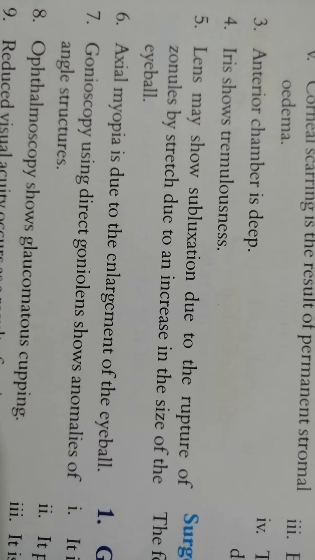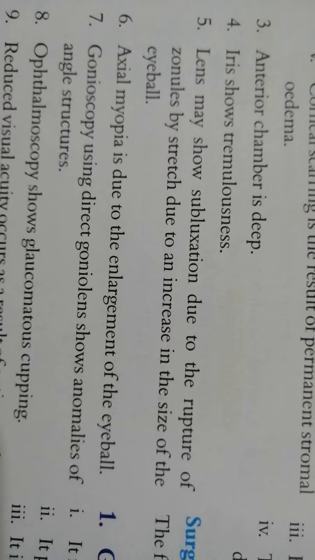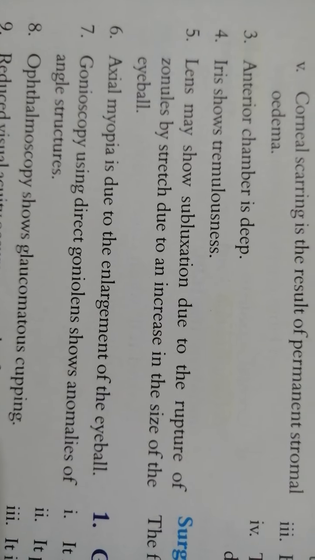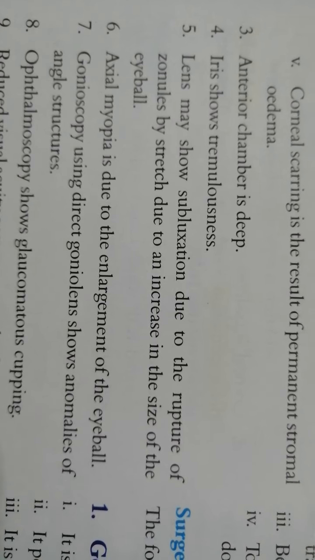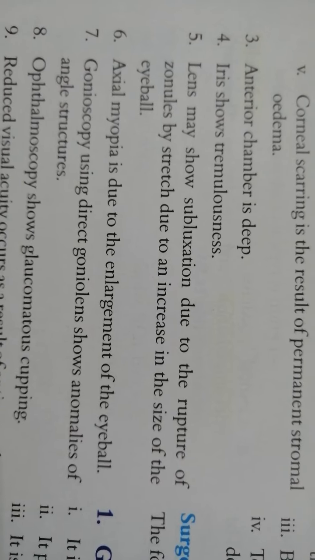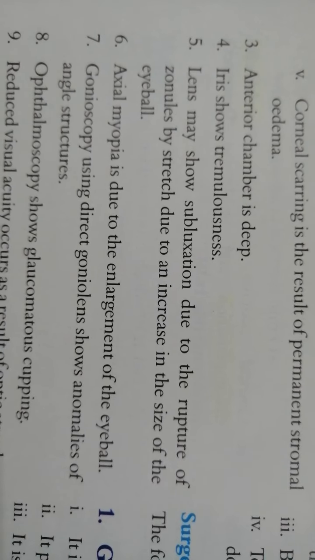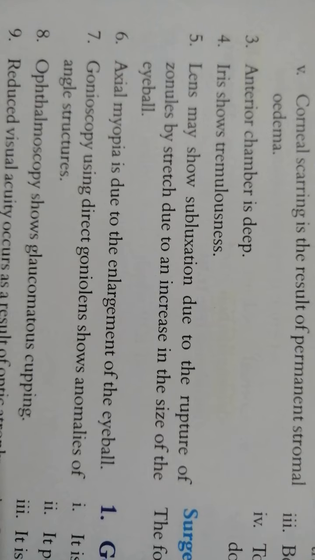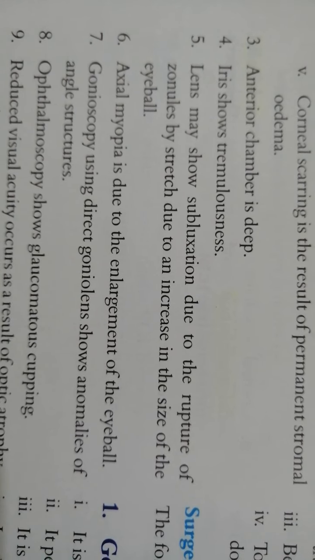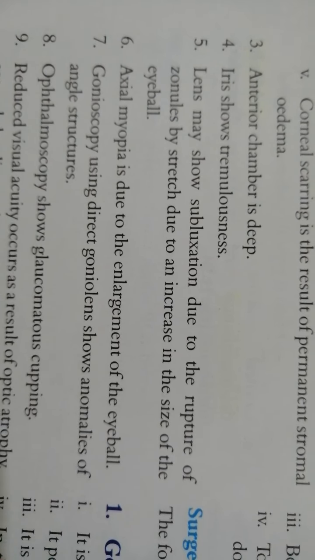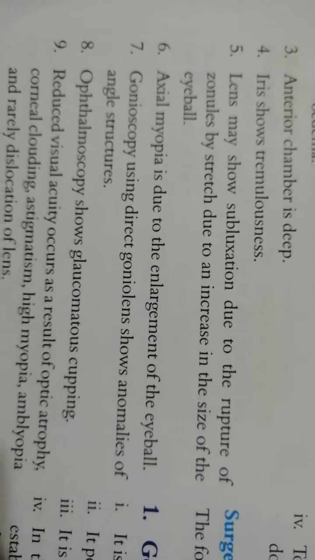Ophthalmos will be quite appreciable with the naked eye, and on slit lamp examination, Haab's striae will be seen. If gonioscopy is performed, it will be seen that the angle structures are anomalous, and when ophthalmoscopy is done, there will be the normal findings of glaucoma, including cupping.